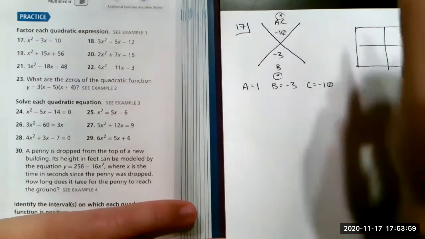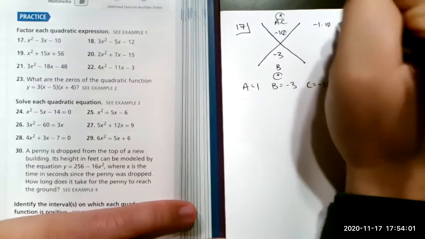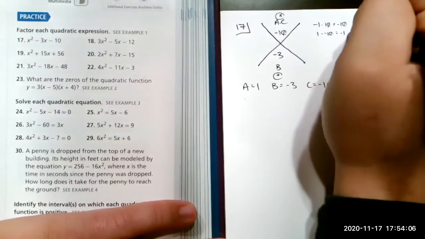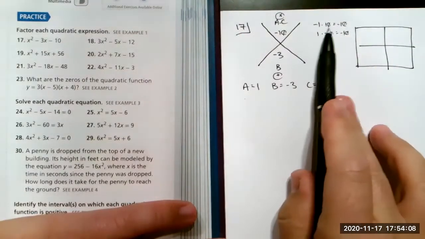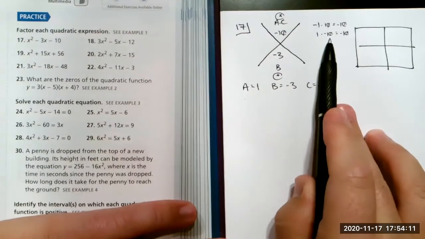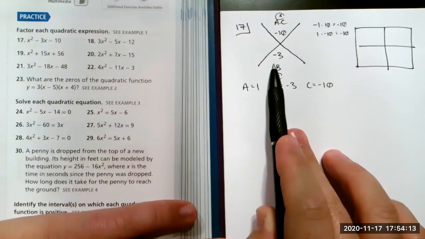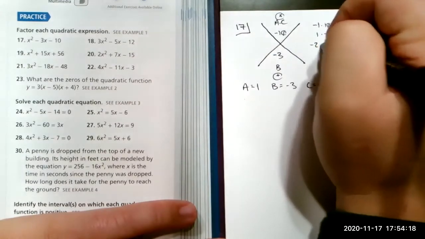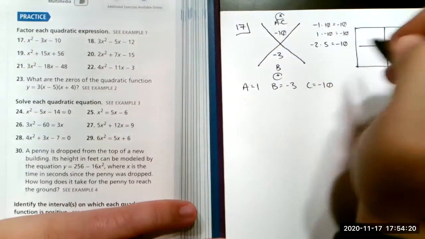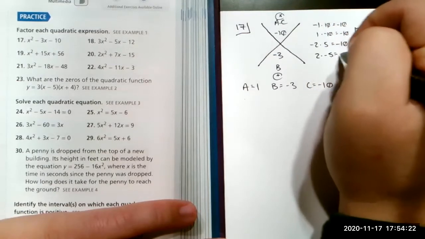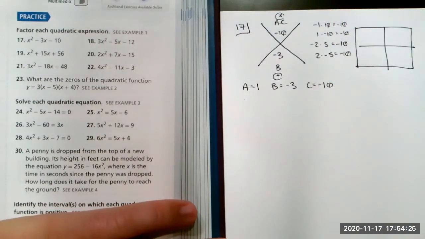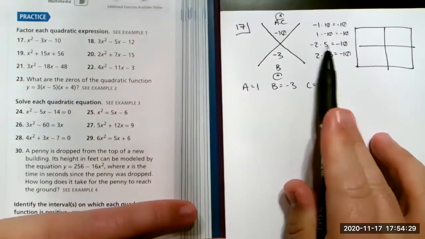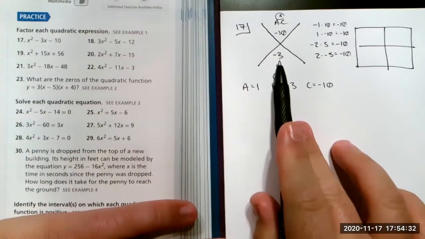So like in this case, -1 times 10 is -10. 1 times -10 is -10. But it doesn't matter which example I look at. When I add those two numbers together, they're not going to equal -3. What about -2 times 5? That's -10. And 2 times -5 is -10.